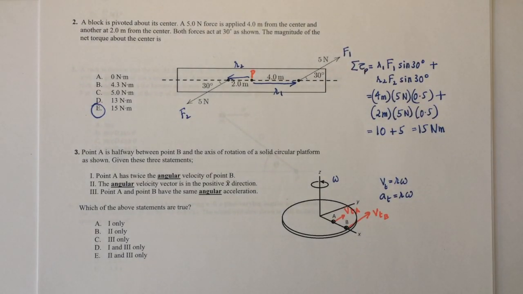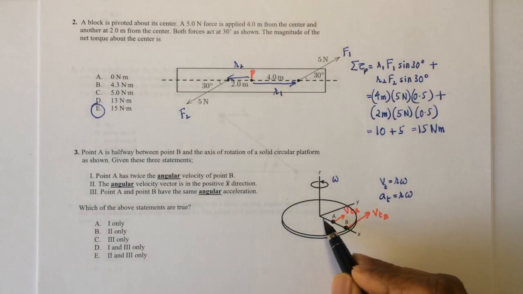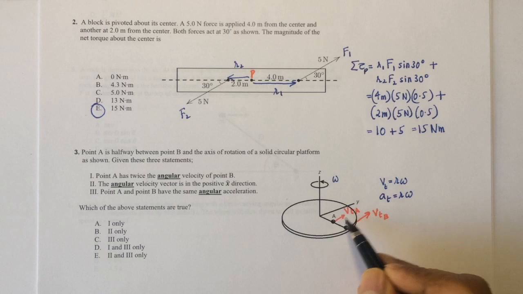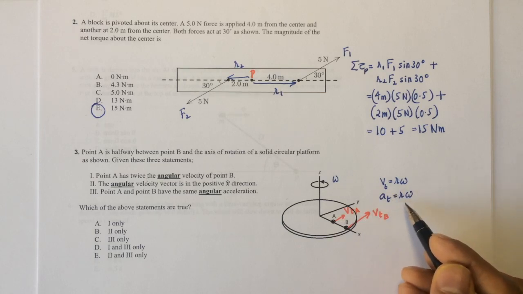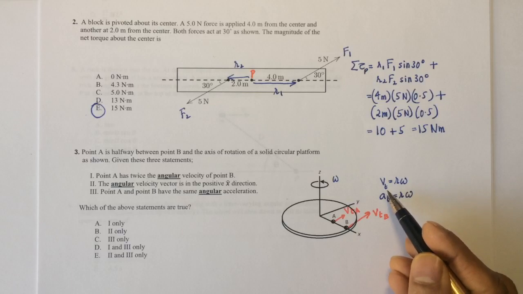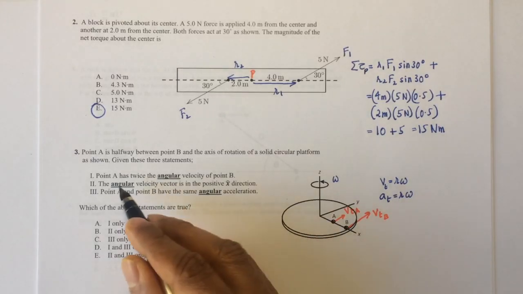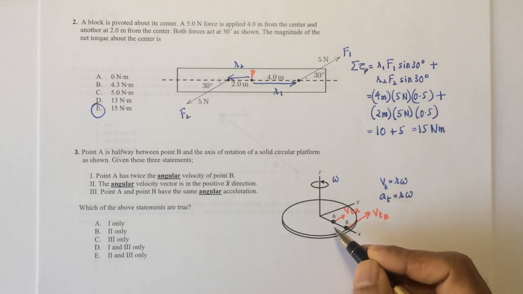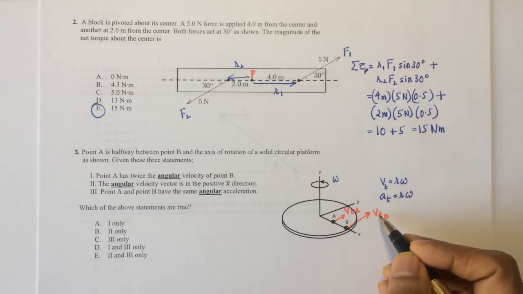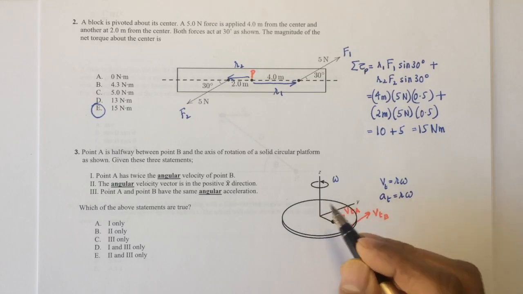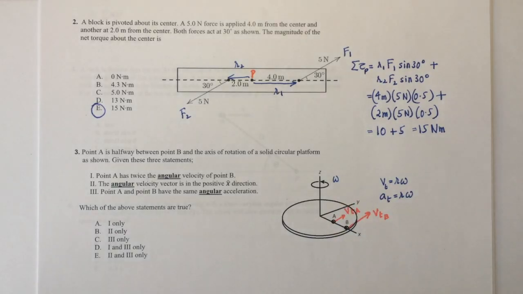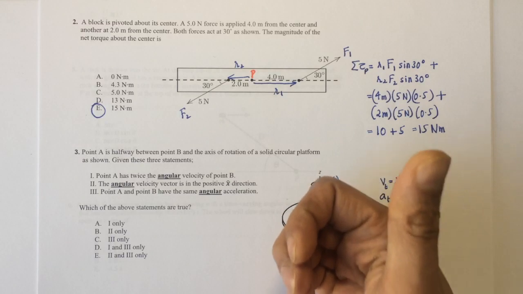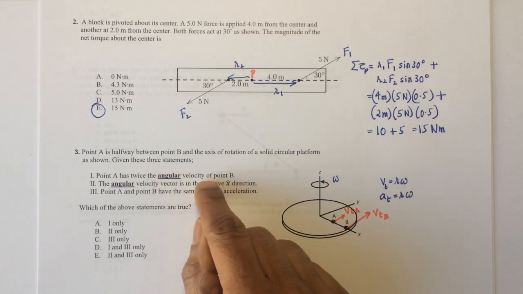Now for the third question, point A is halfway between point B and the axis of rotation. What is true about A and B is their linear velocities and linear accelerations are connected by these conditions. So point A does not have twice the angular velocity of point B. It has half the tangential velocity of point B. All points on the disk have the same angular velocity, omega, because that's a characteristic of a rigid body. All points have the same angular velocity. So A1 is not true.